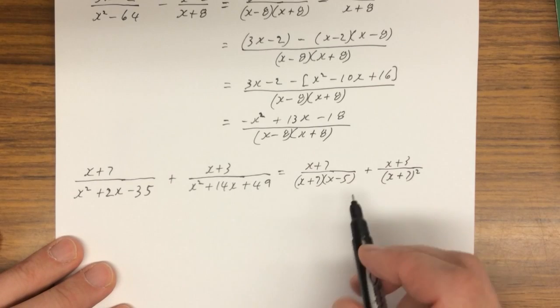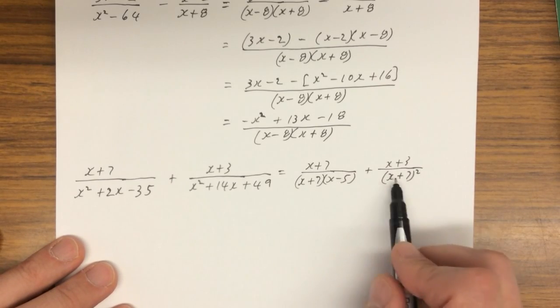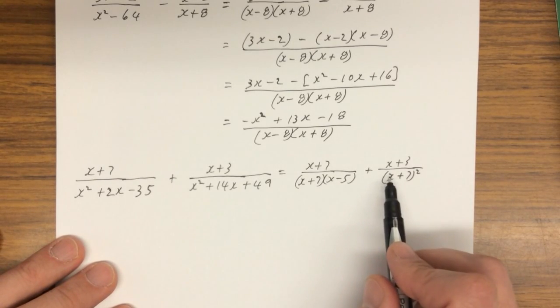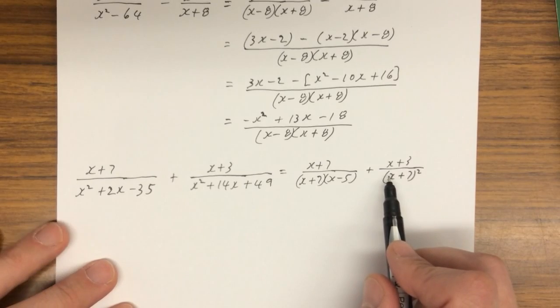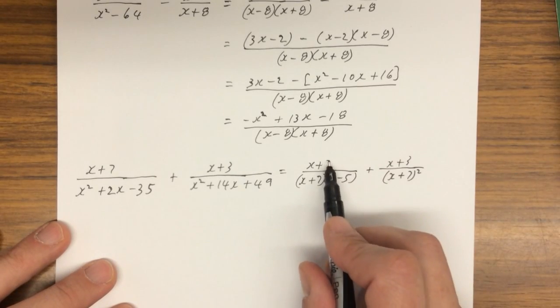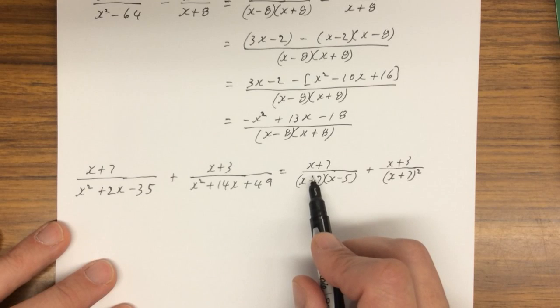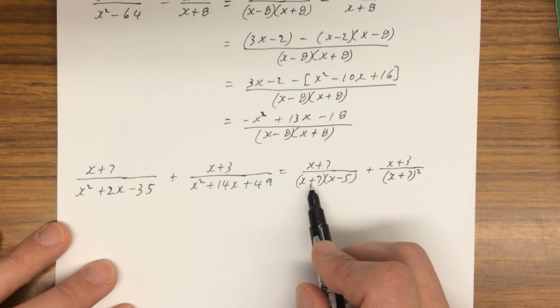Now you might notice that x plus 7 is common between the two, but this will factor out. Okay, so let's change this a little bit so that doesn't happen.